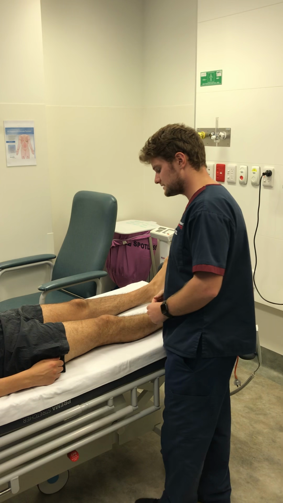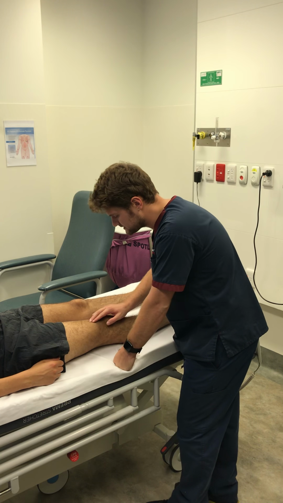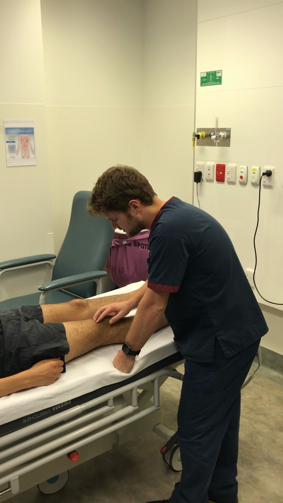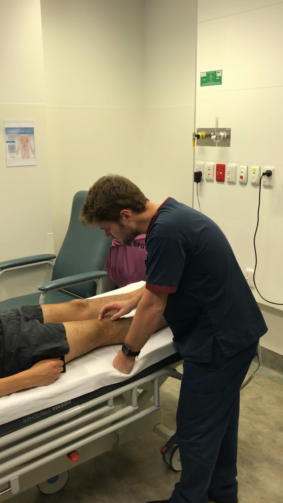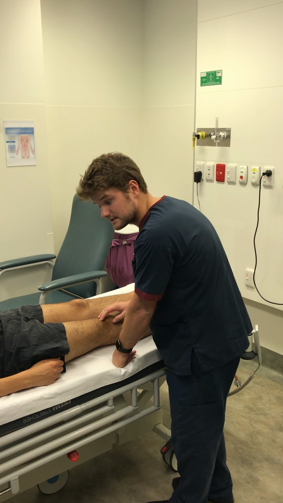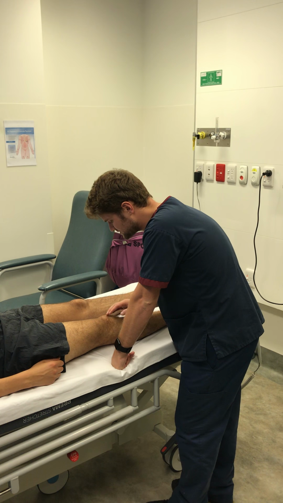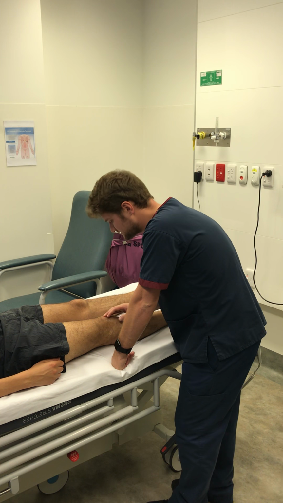Now we're going into palpation, and we'll start by palpating along the extensor compartment and the quadriceps tendon and into its insertion at the patella, looking for any defects that would be consistent with extensor mechanism rupture. Palpate the patella itself for any evidence of tenderness.